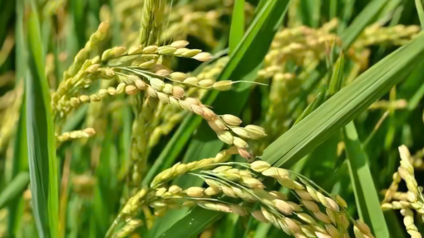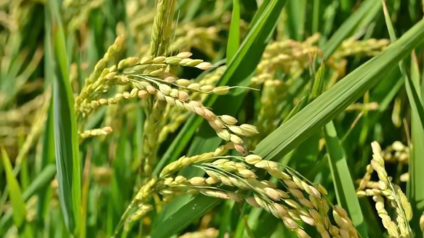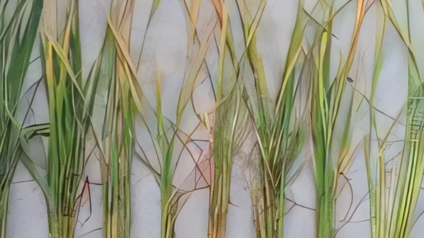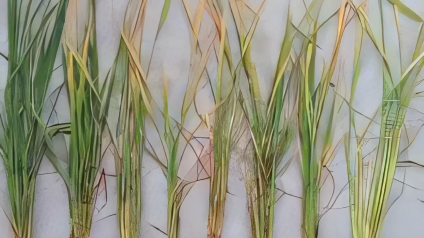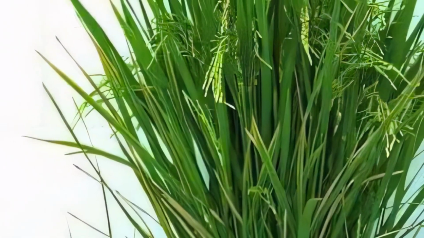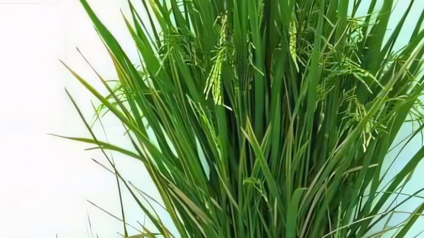Maintain a stable and appropriate water level in rice fields to support consistent nutrient uptake. Regularly inspect plants for early symptoms and remove severely affected plant material when appropriate. Add organic matter such as mulch, compost, or well-decomposed organic fertilizer to improve soil structure and moisture retention.